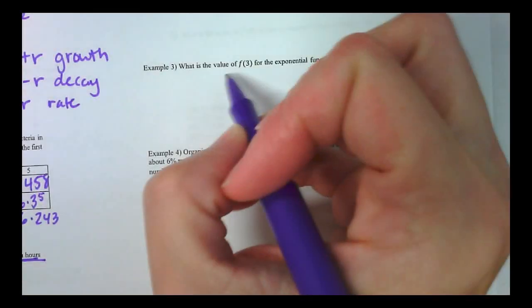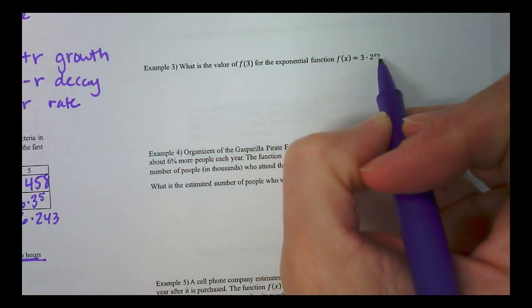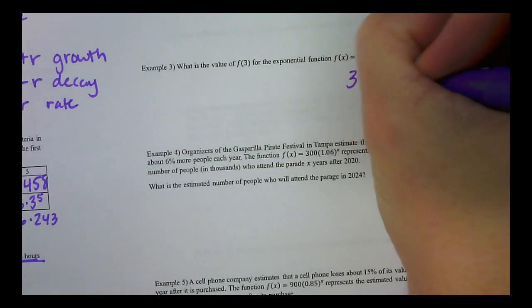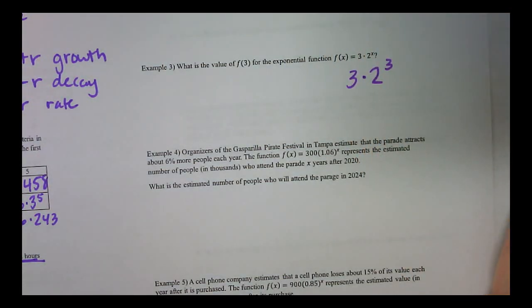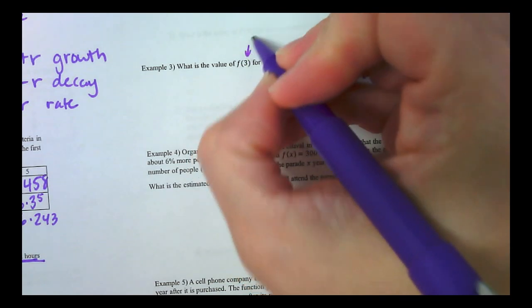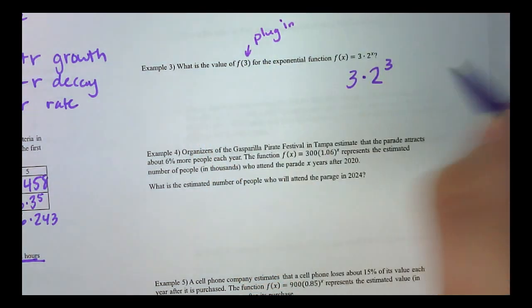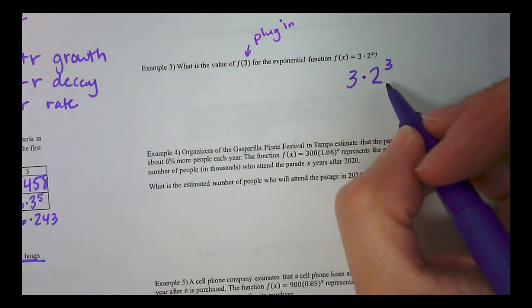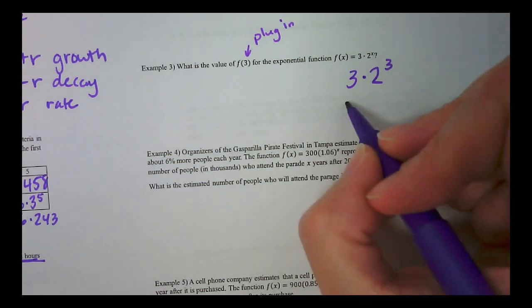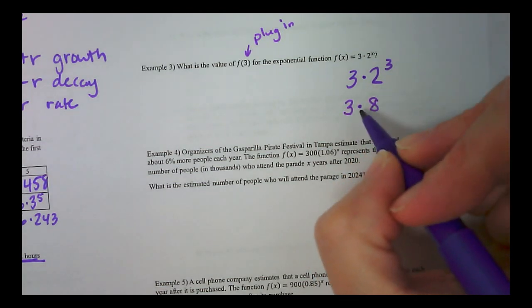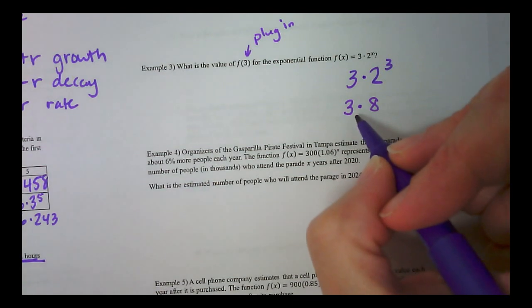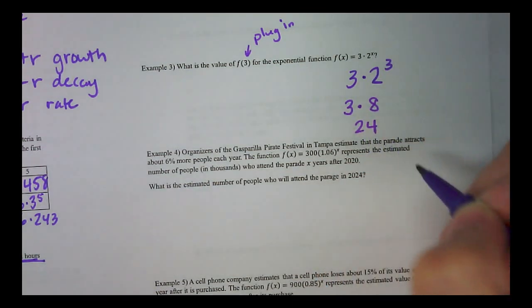Next example, it says, what is the value of f of 3 for the exponential function? All that means is plug in a 3 for the x. This number tells you what to plug in. So I have to follow order of operations. Order of operations says take care of my exponents first. So it's just 3 times 8, and 3 times 8 gives me 24.